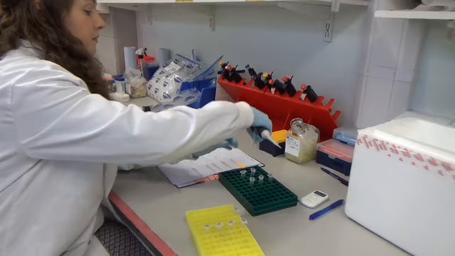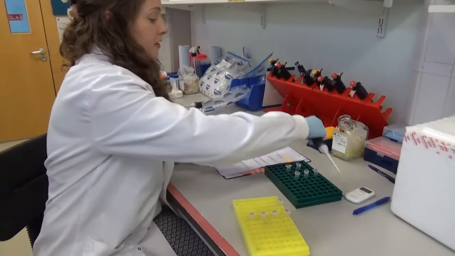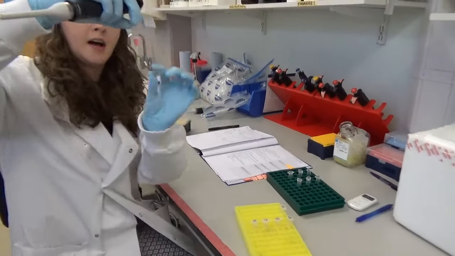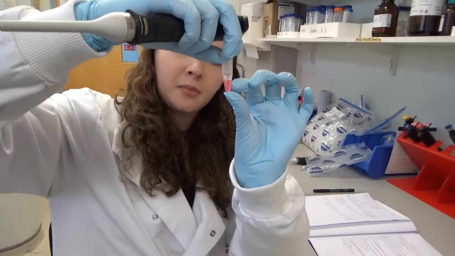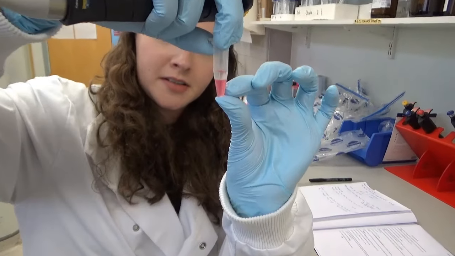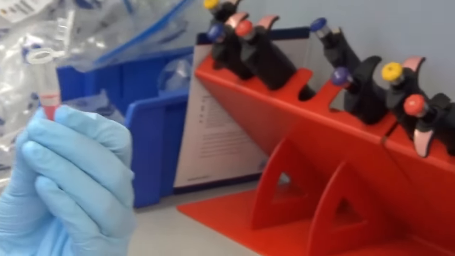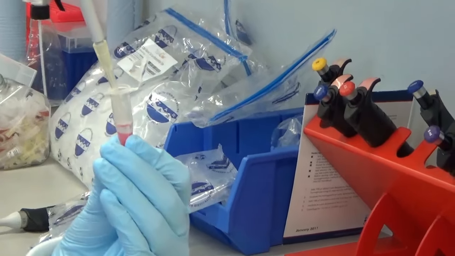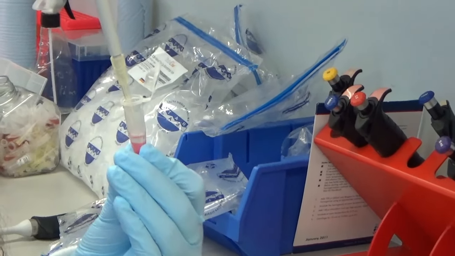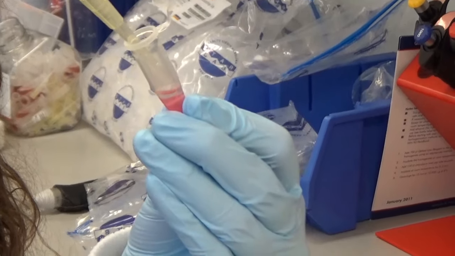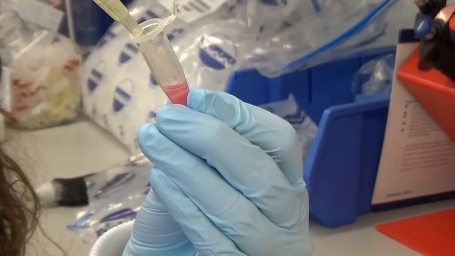So basically it just involves trying to be really careful and taking off the top layer and leaving the middle layer and the bottom layer. Don't know how well you can see that. So I'm just taking that layer off and putting it into a new tube. So that has the RNA, and after that I'm going to purify the RNA a little bit more, and then that will go on for analysis to see what microRNAs are in there.